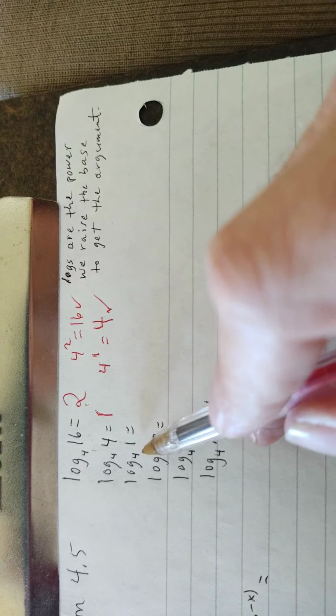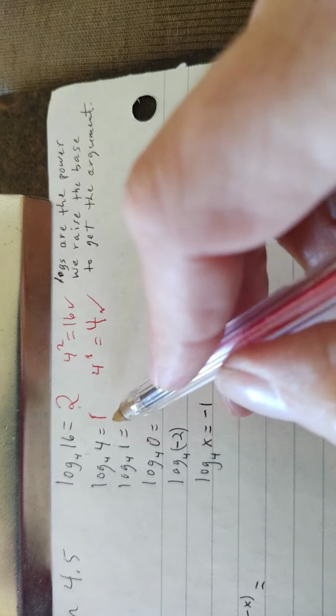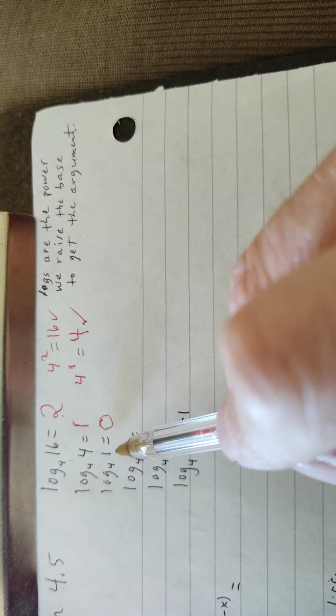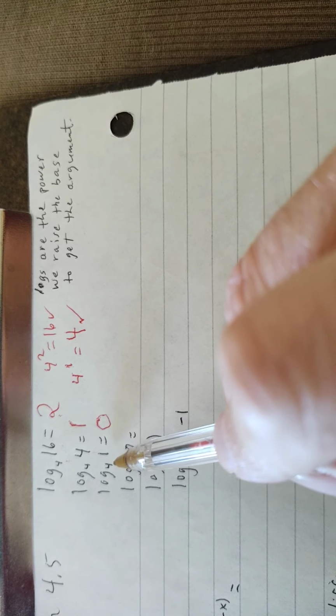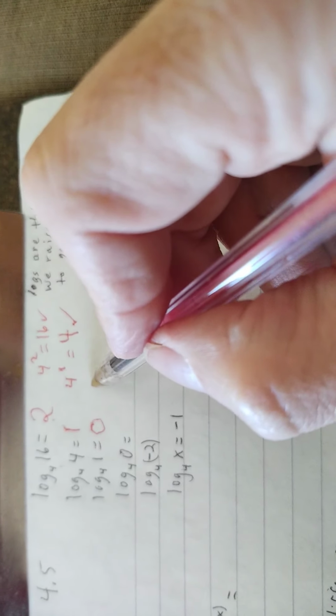Here's another property of logs. If the argument of a log is 1, you don't have to think about it. The answer is going to be 0. So again, whenever the argument of a log is 1, it doesn't matter what the base is, the answer is always going to be 0. And you can see that when I convert this to its equivalent exponential form.